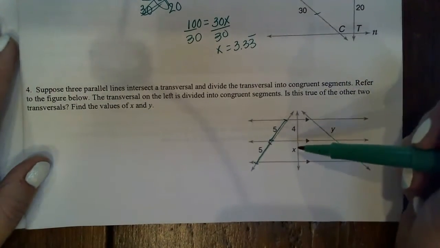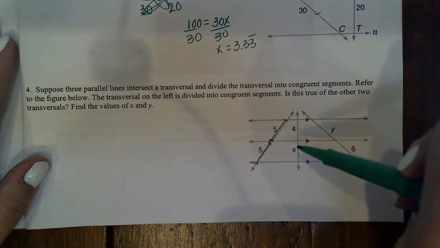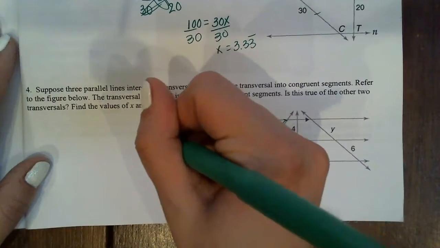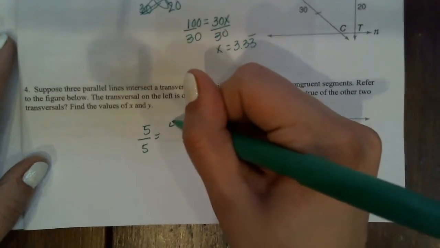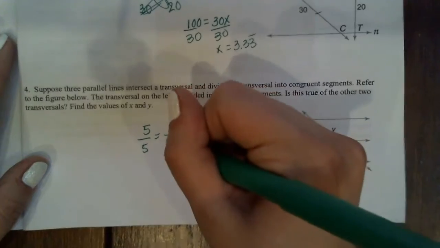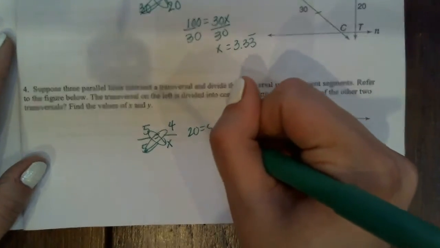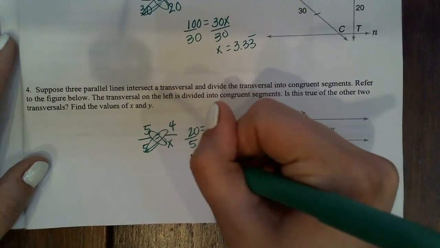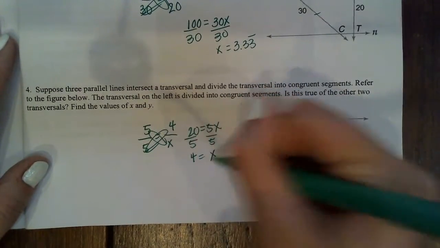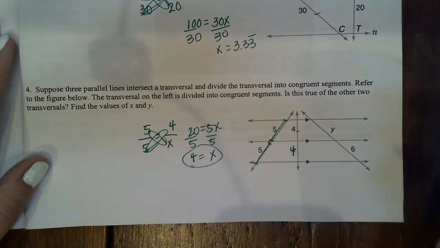Now it wants us to check if these two segments are proportional and these two are proportional. So I'm going to start with x. I'm going to go 5 over 5 equals 4 over x. Cross multiply. 20 equals 5x, divided by 5, divided by 5. X equals 4. Yep, those divided it into congruent segments.